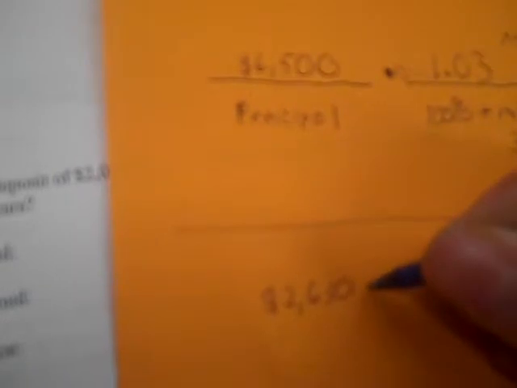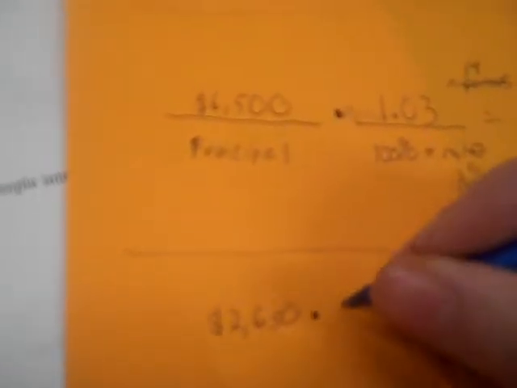So the principal, $2,630. The rate's 4%, but we have to divide the rate by 100. 0.04. Times the years. So times 10. That equals the interest. By the way, put equals interest. I want you to put that, okay?